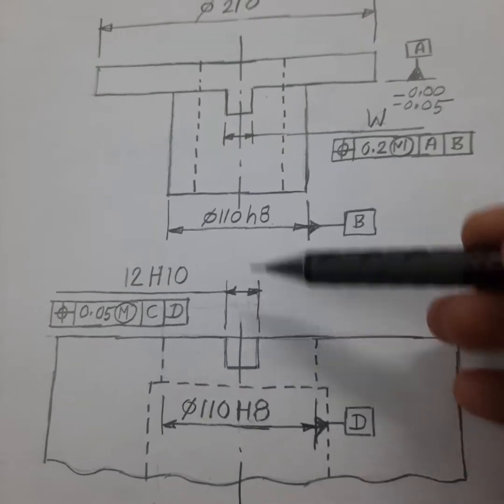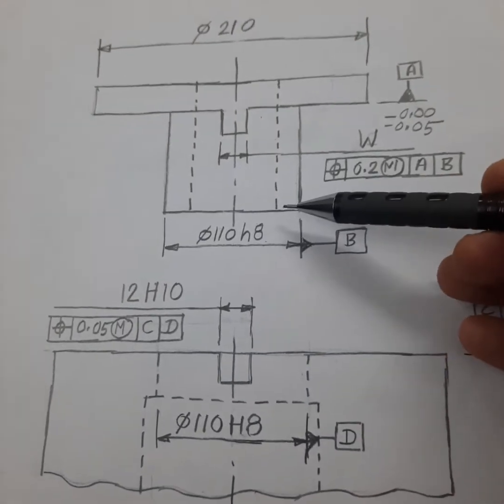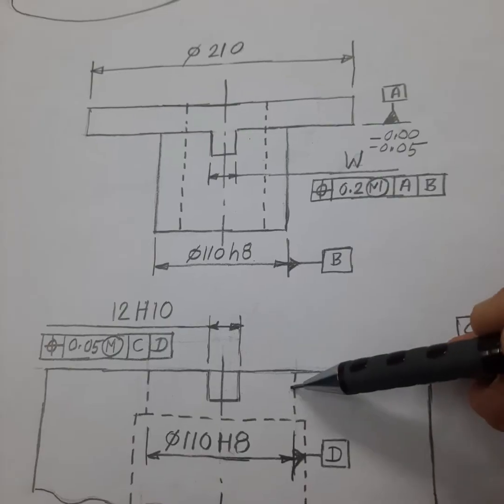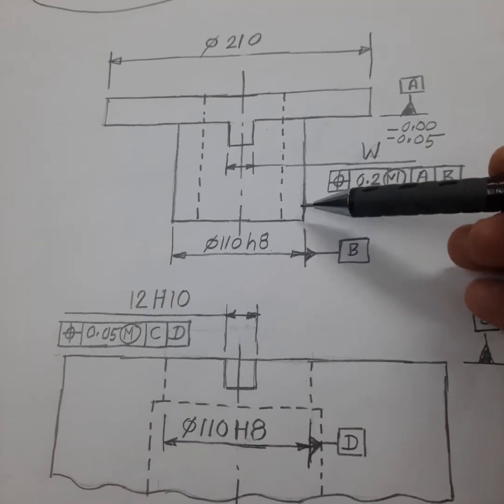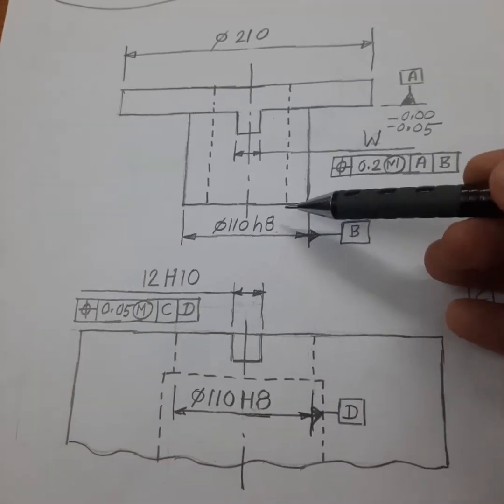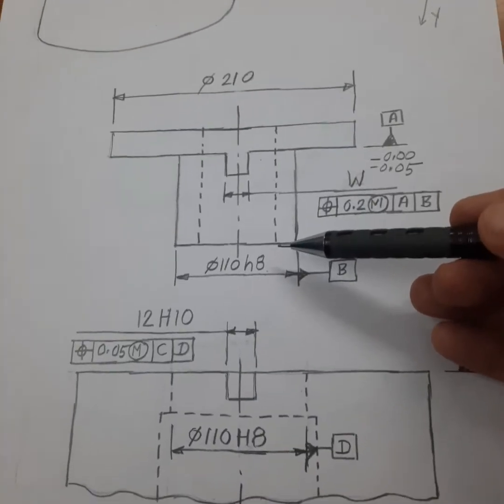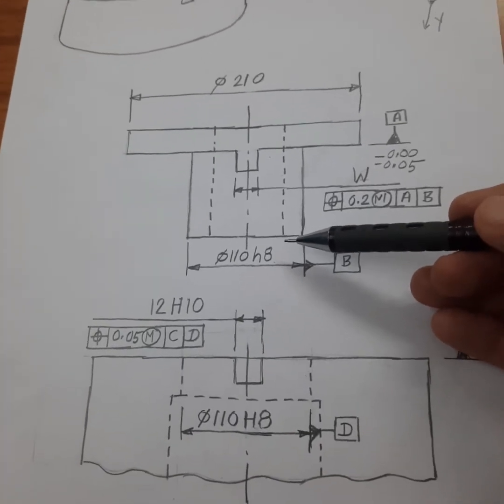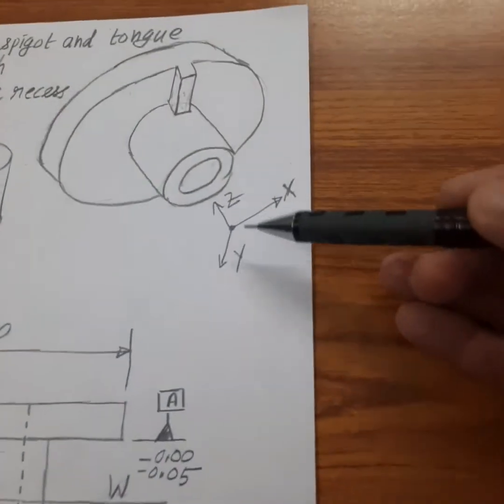When you assign a location fit, there can be a small clearance between the recess and spigot. This small clearance may introduce some locational error with respect to the translation in X and Z direction.